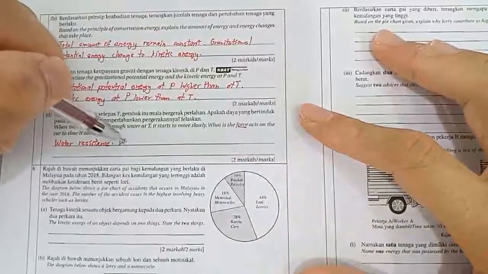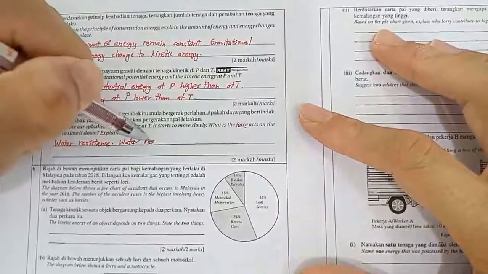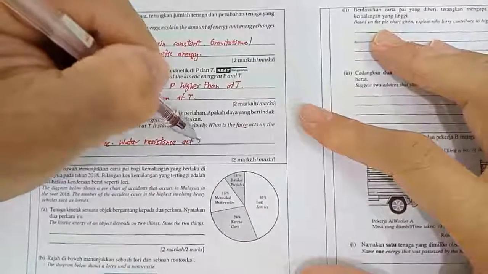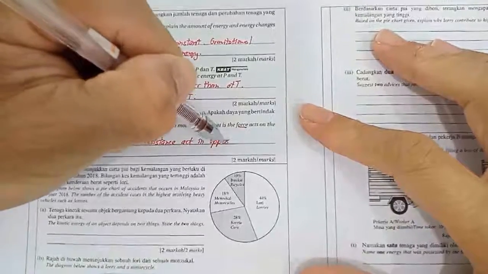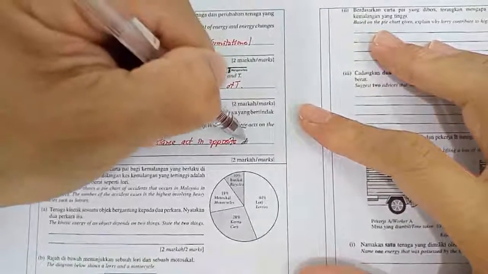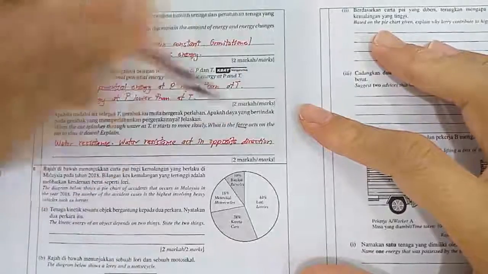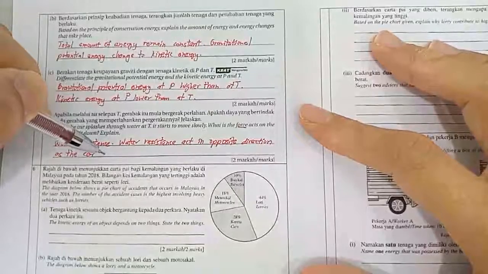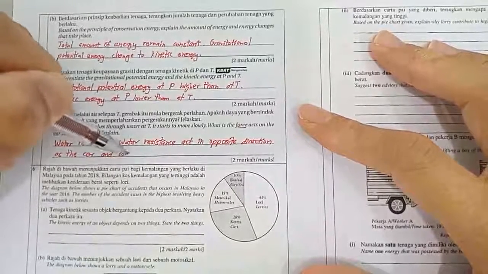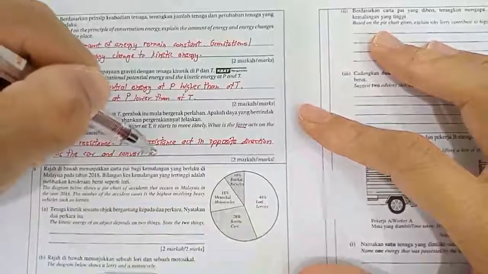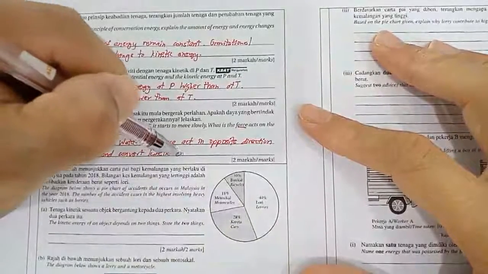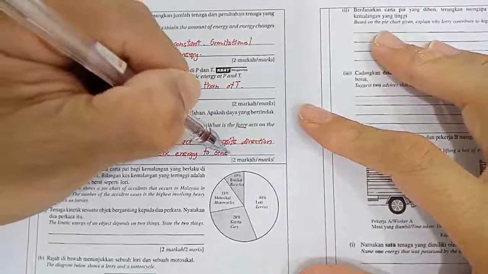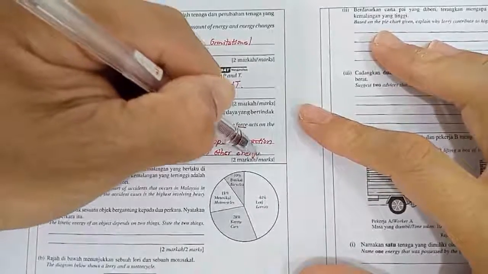Explain. Water resistance acts in the opposite direction to the car and converts kinetic energy to other energy.